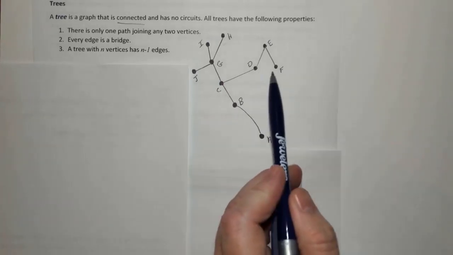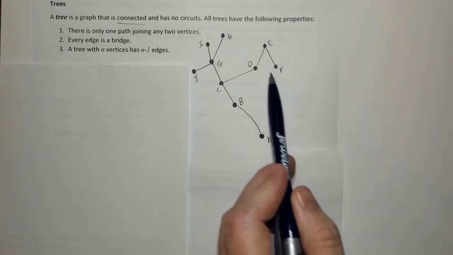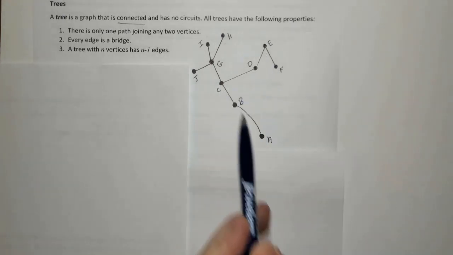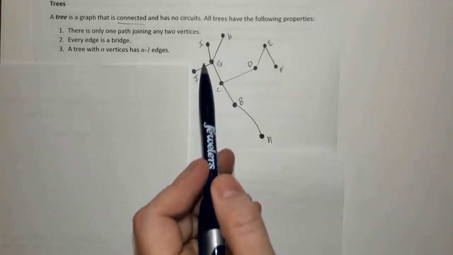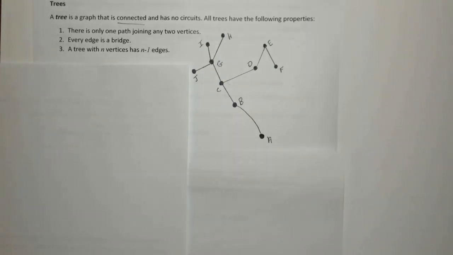If I wanted to get from F to A, I have to go through E, D, C, B, A. If I wanted to get from H to D, I have to go H, G, C, D. That's going to be true for any tree. Every edge is a bridge. If I remove an edge, it will make the graph disconnected.